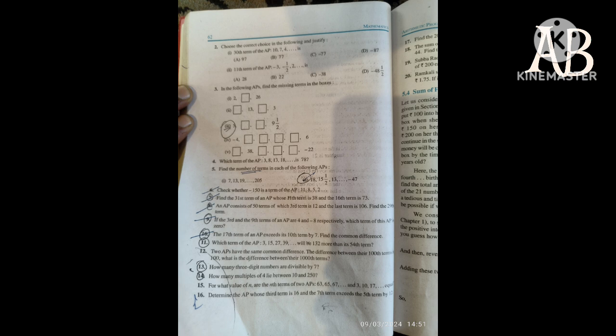The first exercise is always asked as MCQs. Then I will straight away go to the second exercise, that is 5.2. In 5.2 you should do question number 4, question number 8, question number 10, 13, 14 and 17.